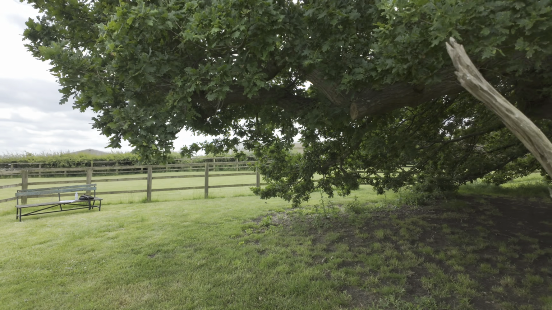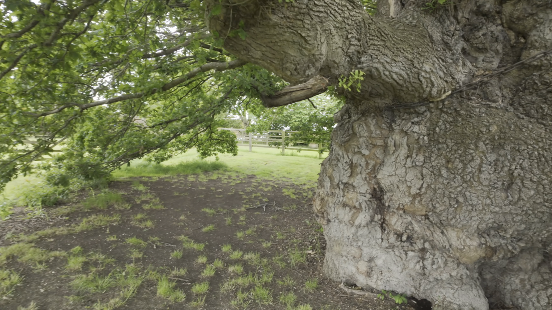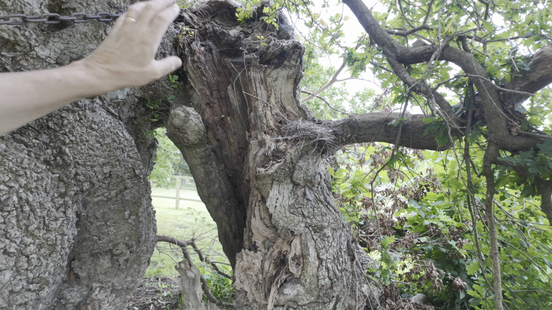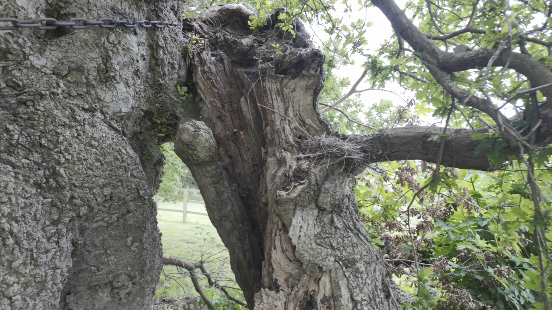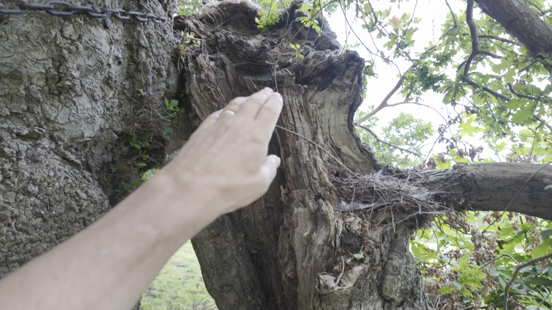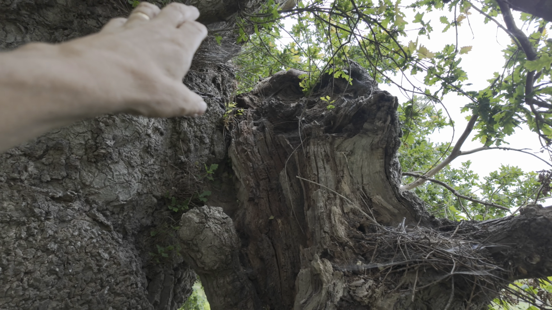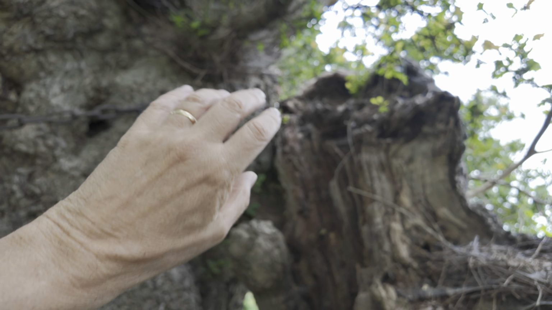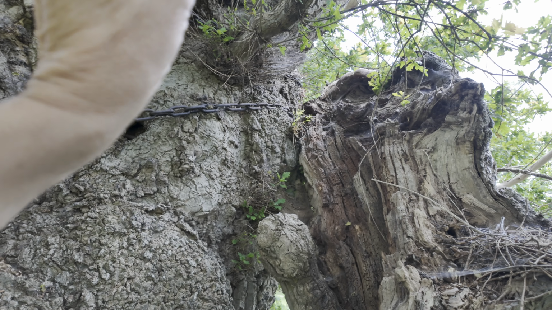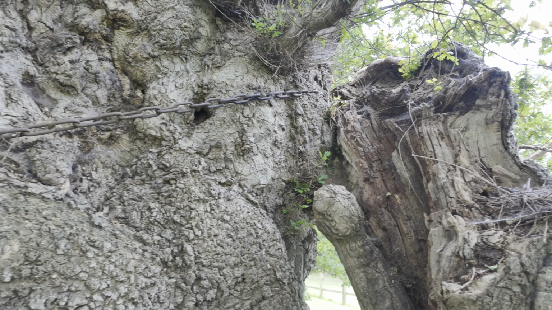So how do trees decay? Well, there are three processes. The first process is branches get damaged. So you can see here, this branch has come down and in doing so has damaged the tree, and then fungi will get in and water will get in, and there'll be some rotting that will take place as a result of the damage of this branch breaking off.